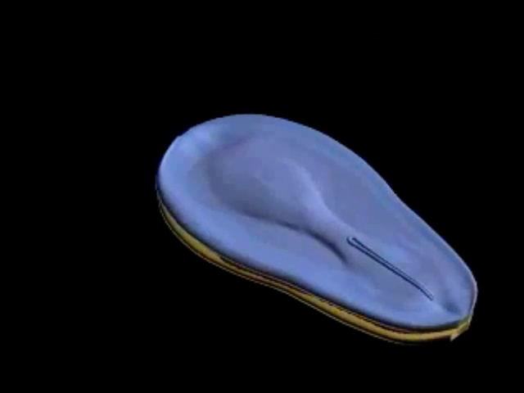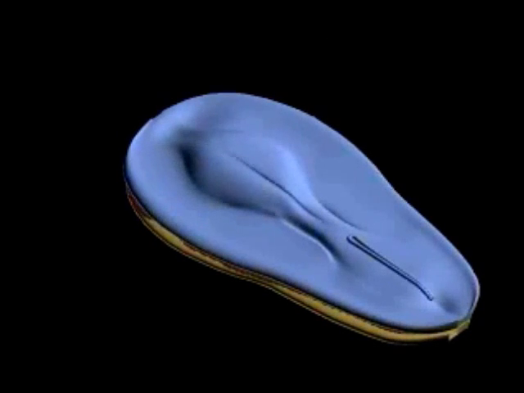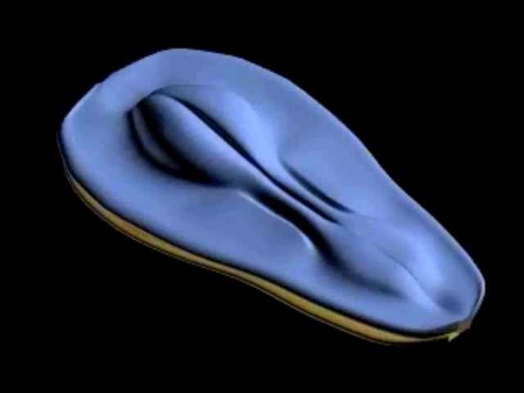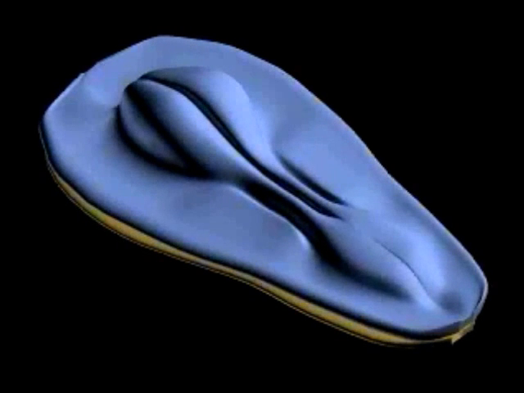Here is the ectoderm, and as we said, it will make the neural plate, which will give the brain and spinal cord.